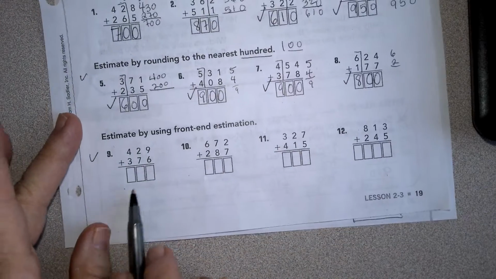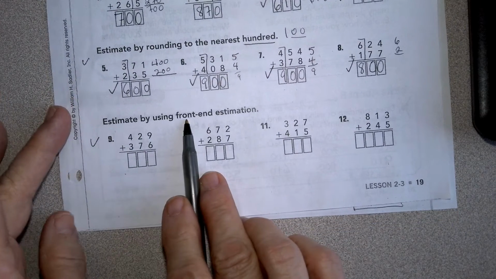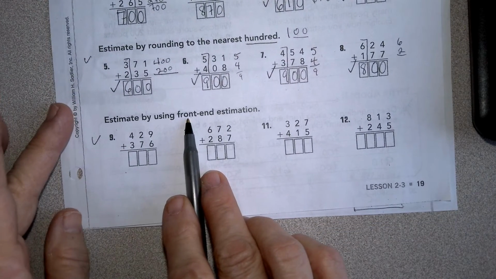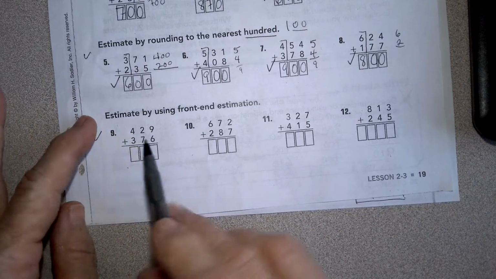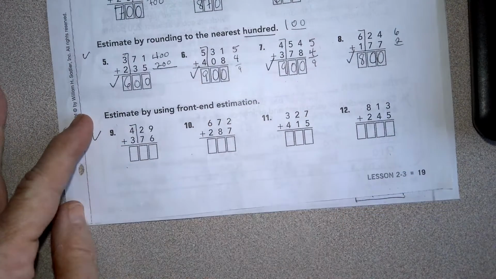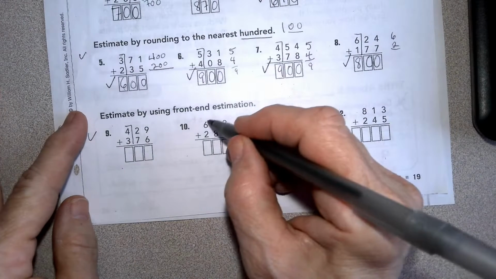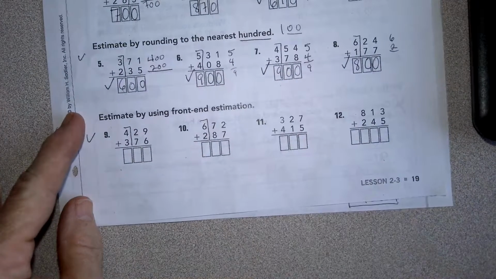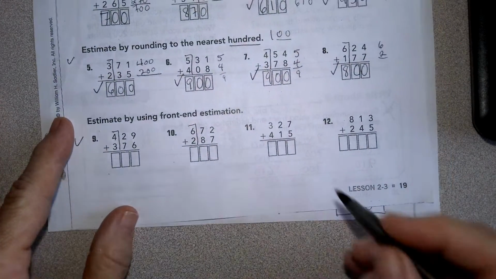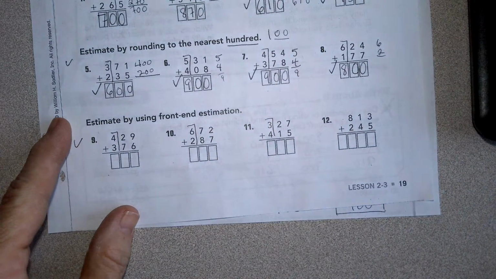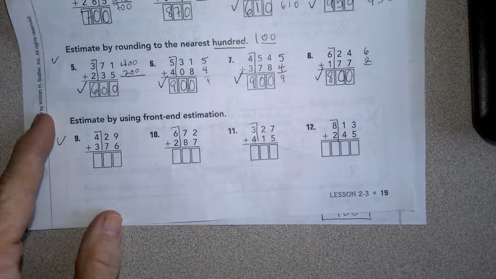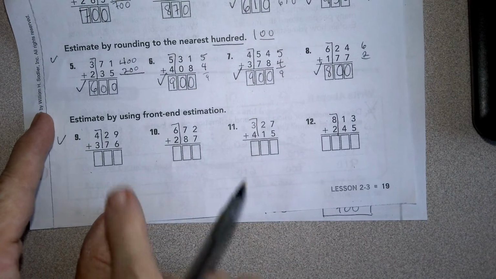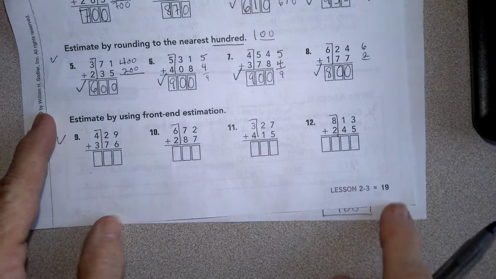And then, so this is front end estimation. Well, here's our front number. It happens to be actually the hundreds place. So draw a line here. We're rounding to right there. Draw a line just behind those front numbers. So this is the work that I need to see.